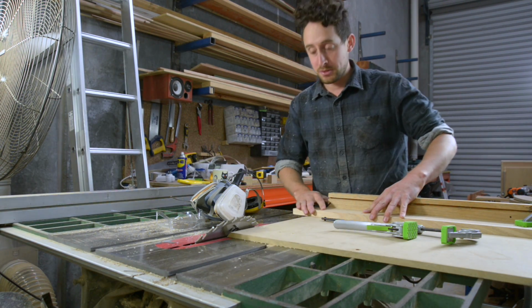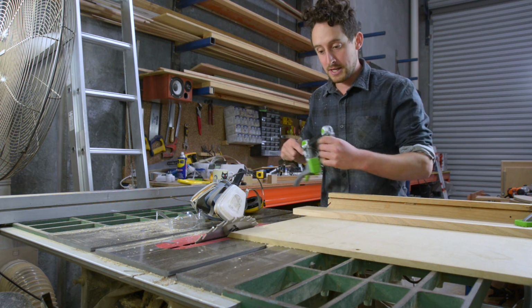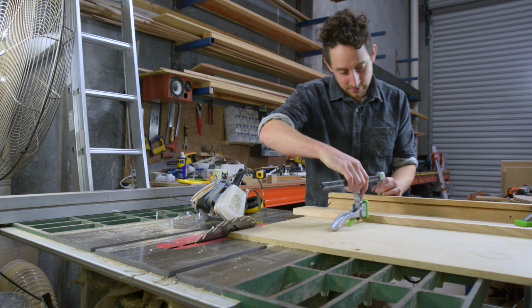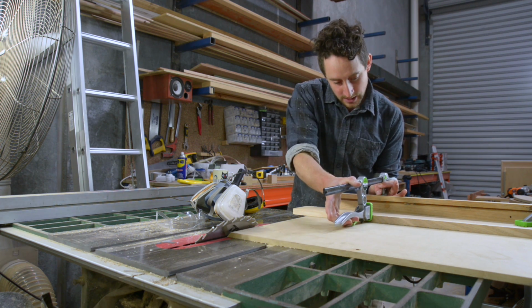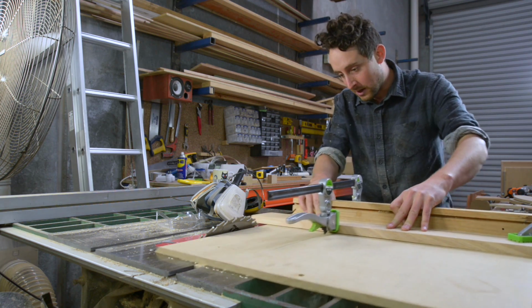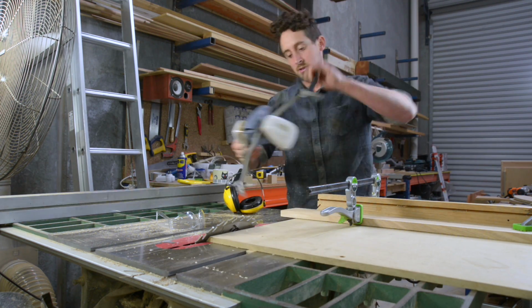Alright, I've set this up to do a simple miter cut just to test again what this rip blade does when it's doing what it's not exactly designed for. Give that a shot now. Just a piece of Tassie oak with my homemade miter sled, ready to go.